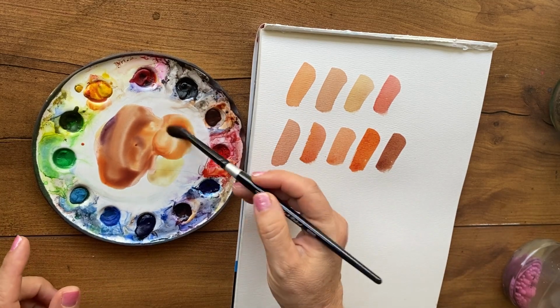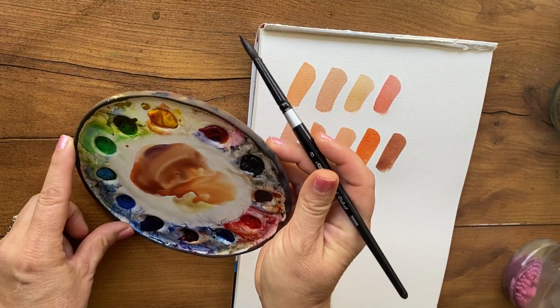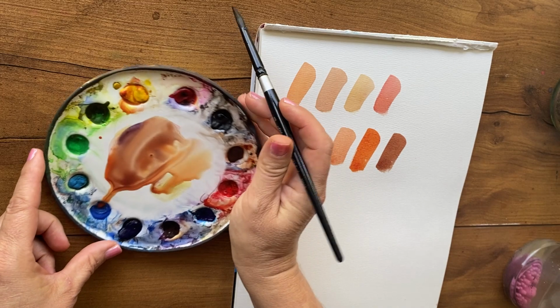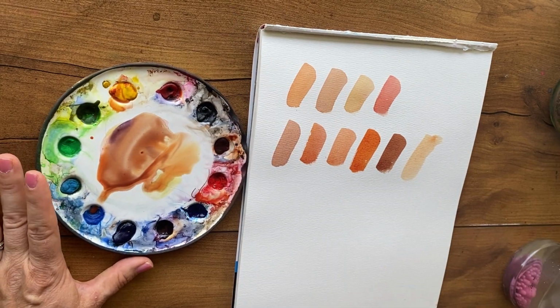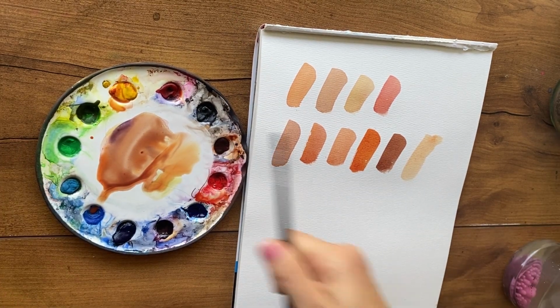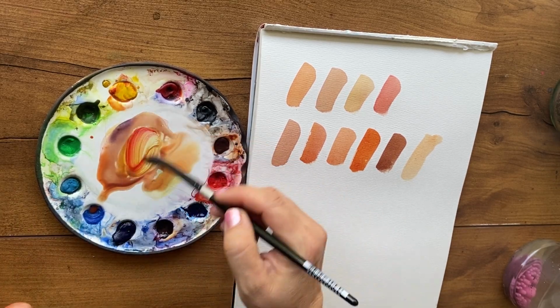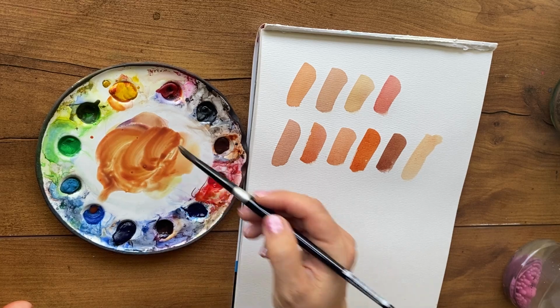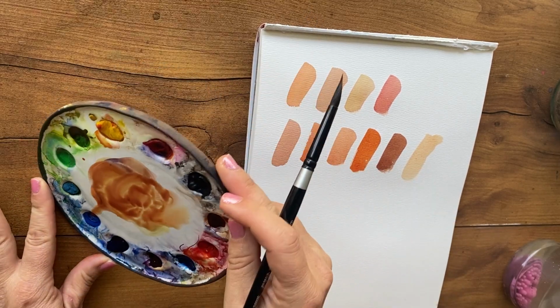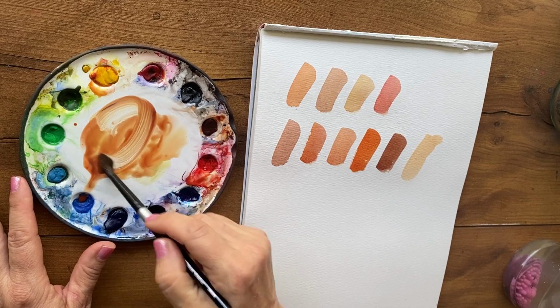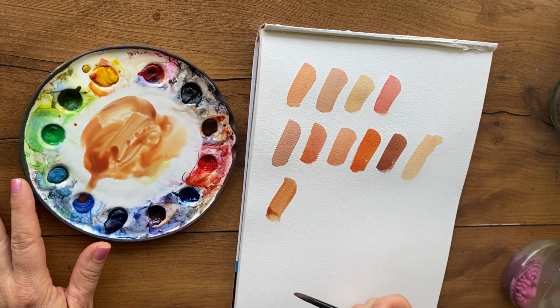How do you tell if it's tea consistency? It drips readily like this. It's running. That's tea consistency. That's for the lightest areas. Now, don't mess with your brush. Don't add any more water. Just add more pigment. Now you've got milk consistency. And that's for mediums.